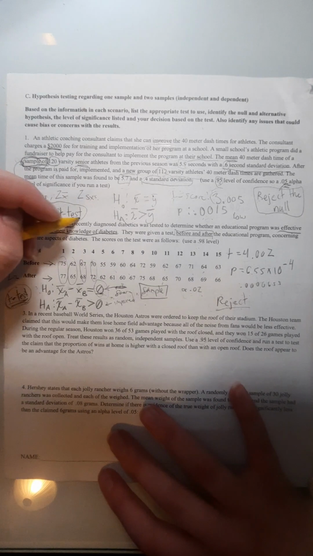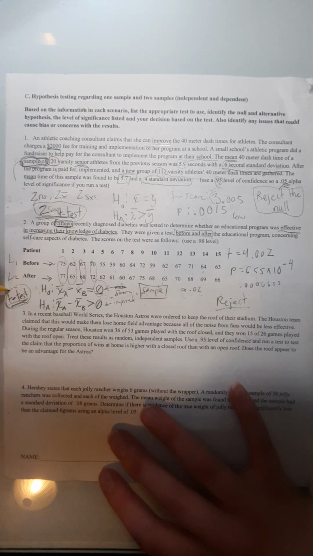Just keeping your eye out for things like this is really going to help you with identifying what kind of test you have to use, because he doesn't tell you on the test. He doesn't tell you, so you have to figure it out for yourself.